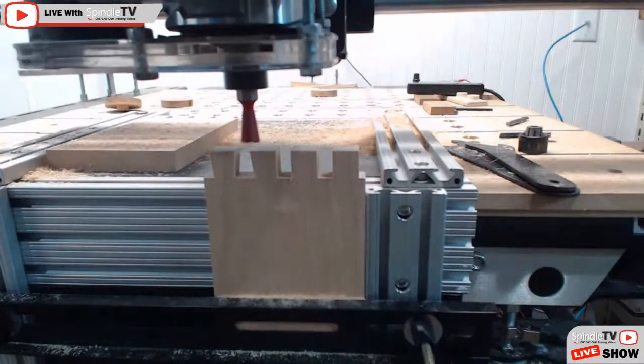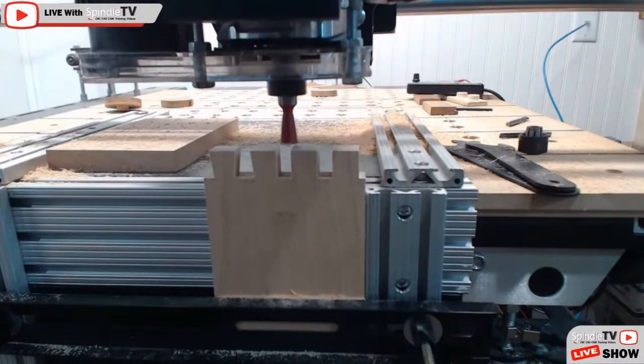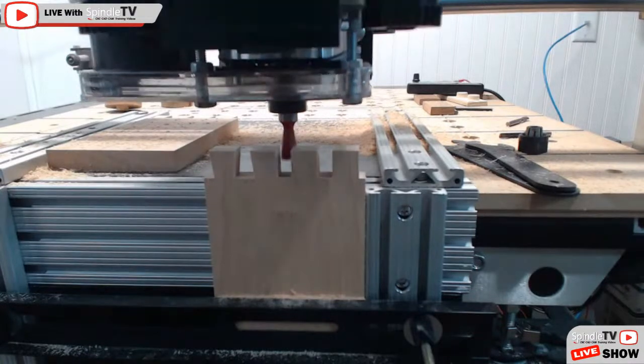The machine stops automatically when it makes contact with the touch plate.